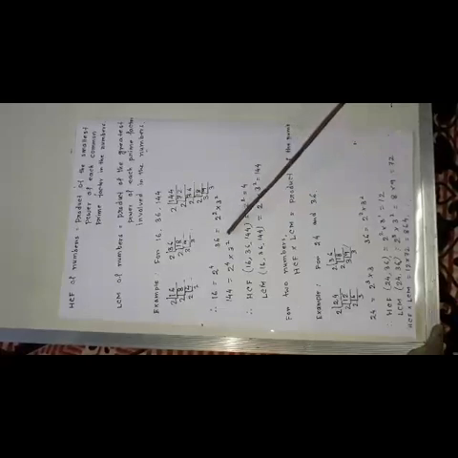As an example, you see, I took the numbers 16, 36 and 144. Just the prime factorization: 16 can be represented as 2 to the power 4. 36 can be represented as 2 square into 3 square, and 144 can be represented as 2 to the power 4 into 3 square. Now you see, to get the HCF, at first we need to find the common factor.